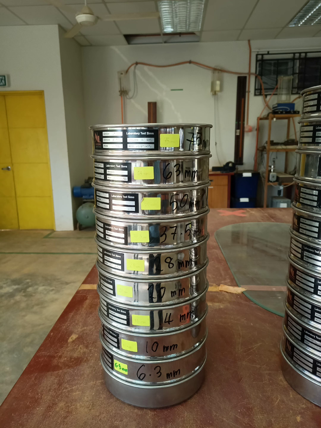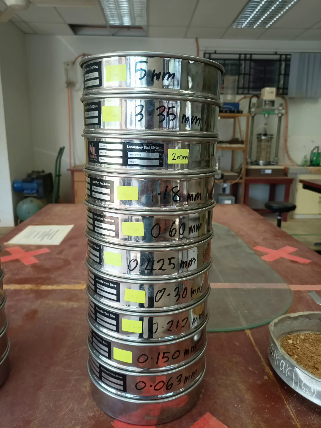The apparatus I used in this experiment is, first, a balance readable and accurate to 0.5 gram, a set of sieves from 75 mm down to the smallest 0.063 mm, a cleaning brush, a mechanical sieve shaker, a lid and a receiver pan.